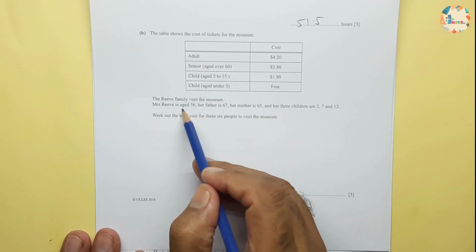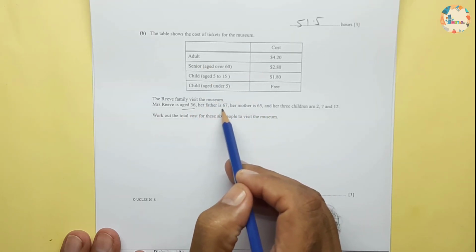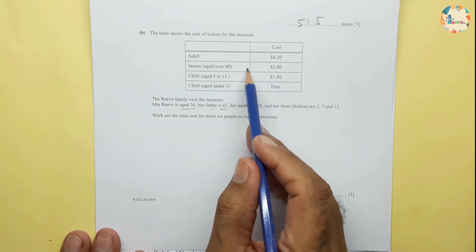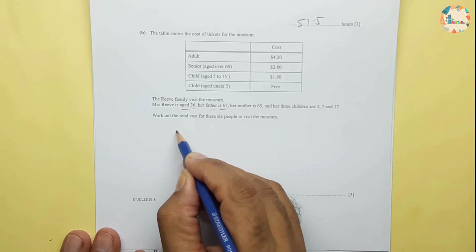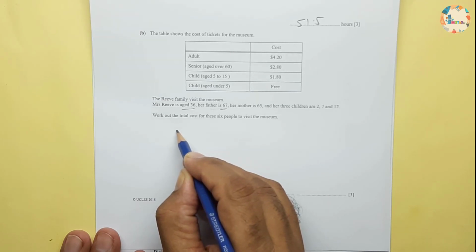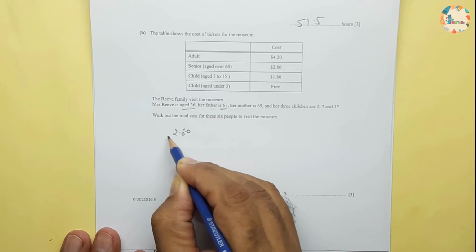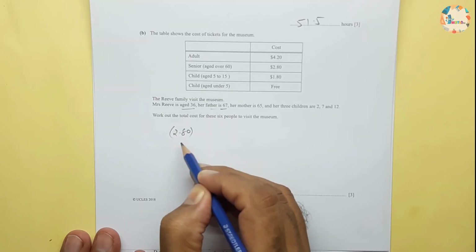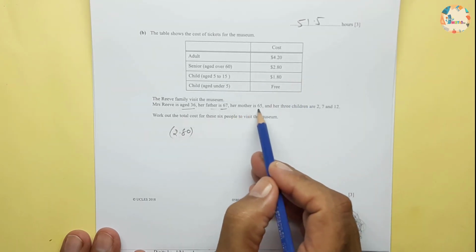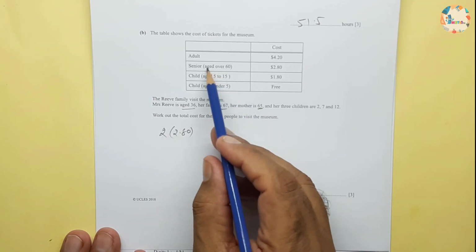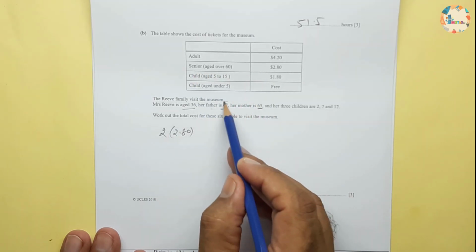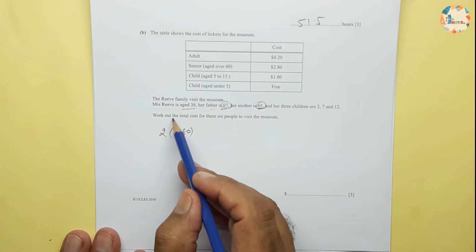And her father will be 67, so 2.80 for her father, and her mother also 65, so 2 into this one. There will be two seniors.